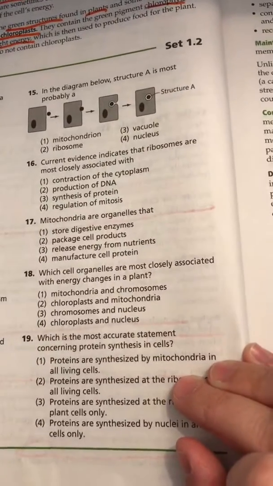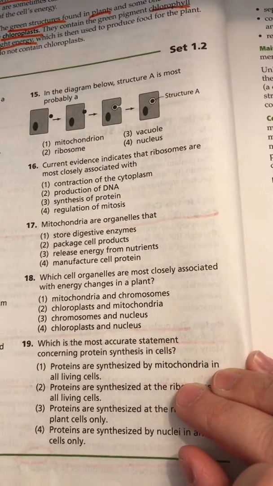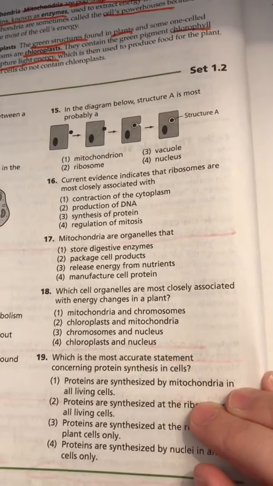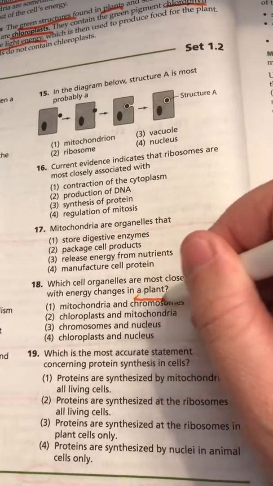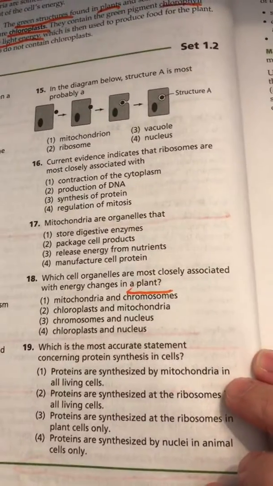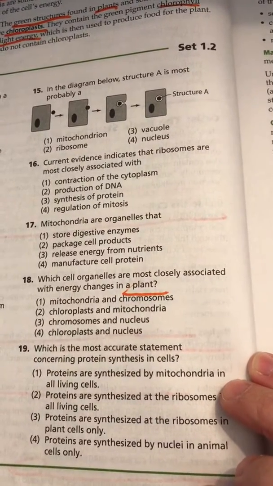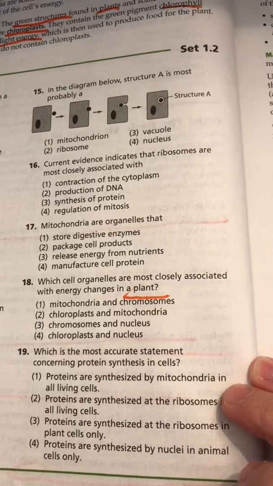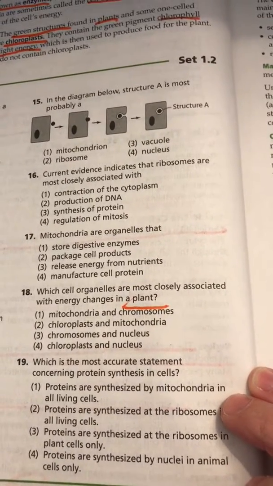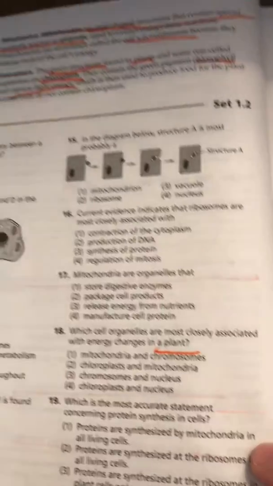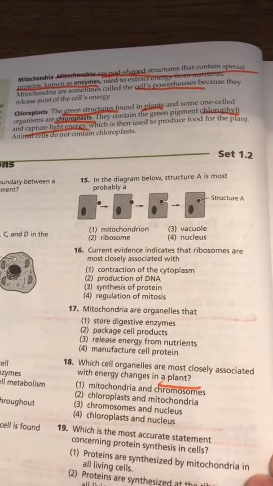Number 18, which cell organelles are most closely associated with energy changes in a plant? Keyword there is in a plant. Is it 1, mitochondria and chromosomes, 2, chloroplasts and mitochondria, 3, chromosomes and nucleus, or 4, chloroplasts and nucleus? You might want to look for that information in the paragraph just above.